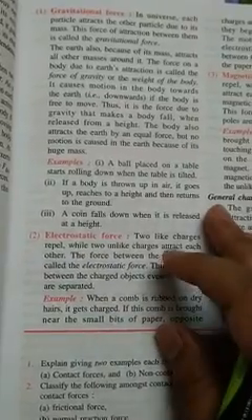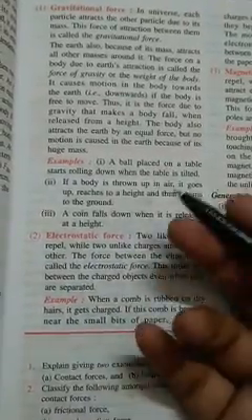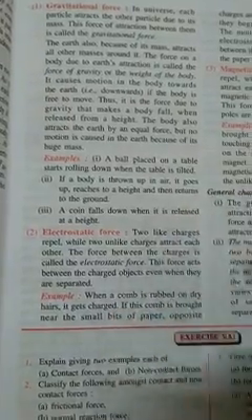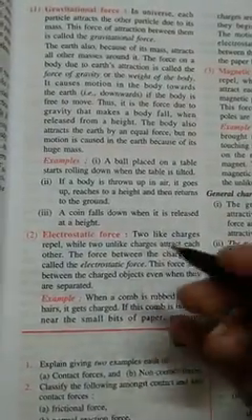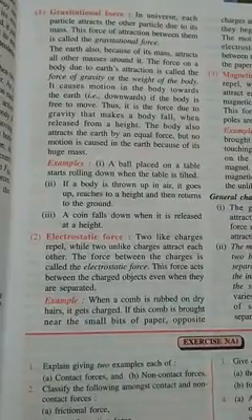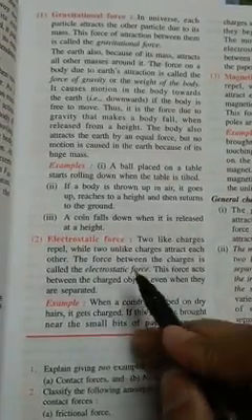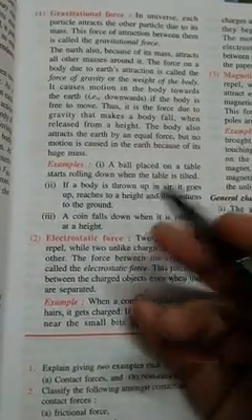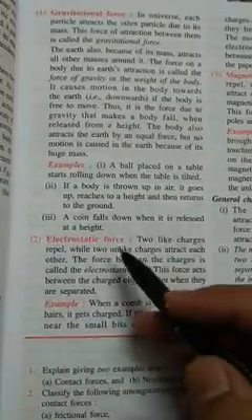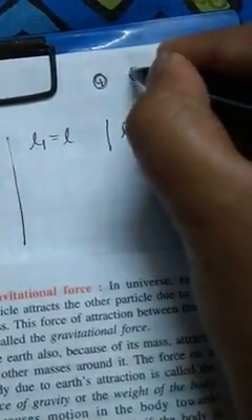Similarly, what is electrostatic force? The force exerted by a charge on another charge or another neutral object is known as electrostatic force. This also you have done in class 8. If I give you a positive and a neutral object, what will happen? There is attraction, this type of force. That is electrostatic force. Let's say here is a positive object and here is a negative object.